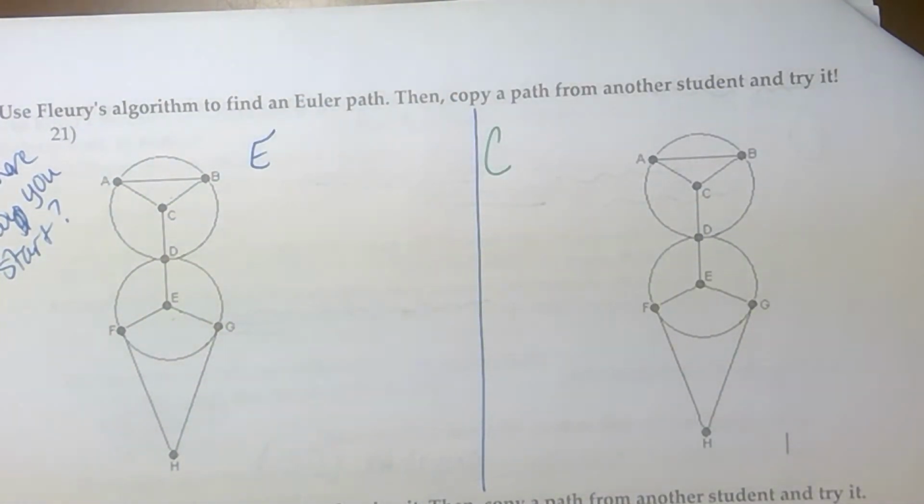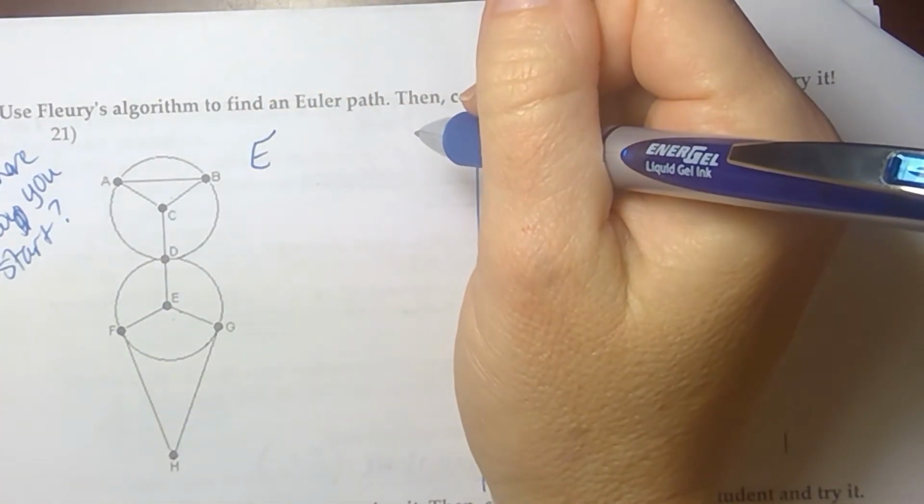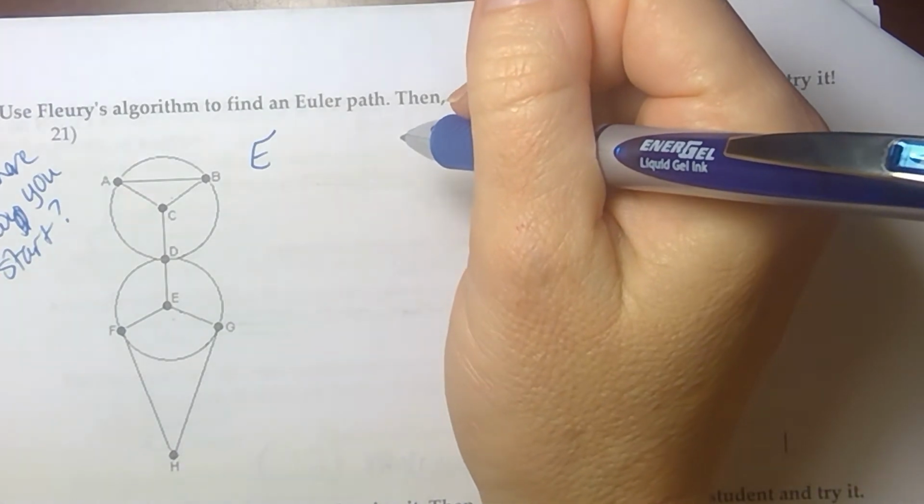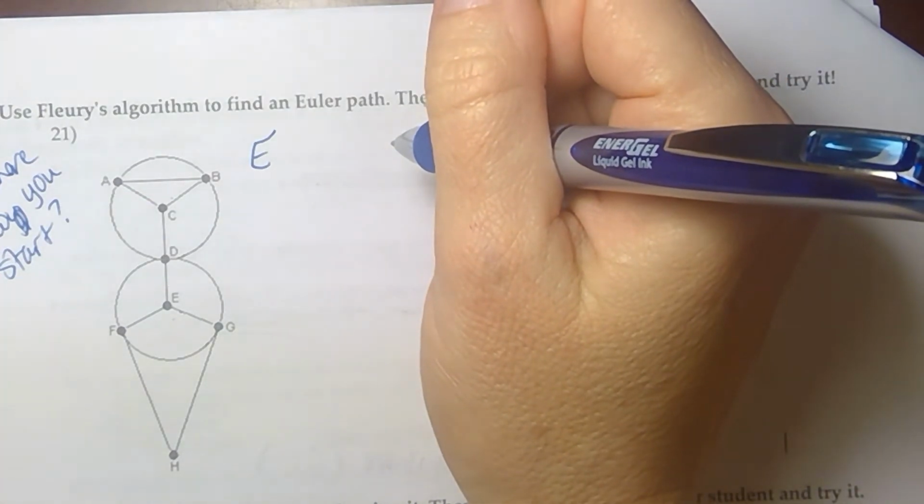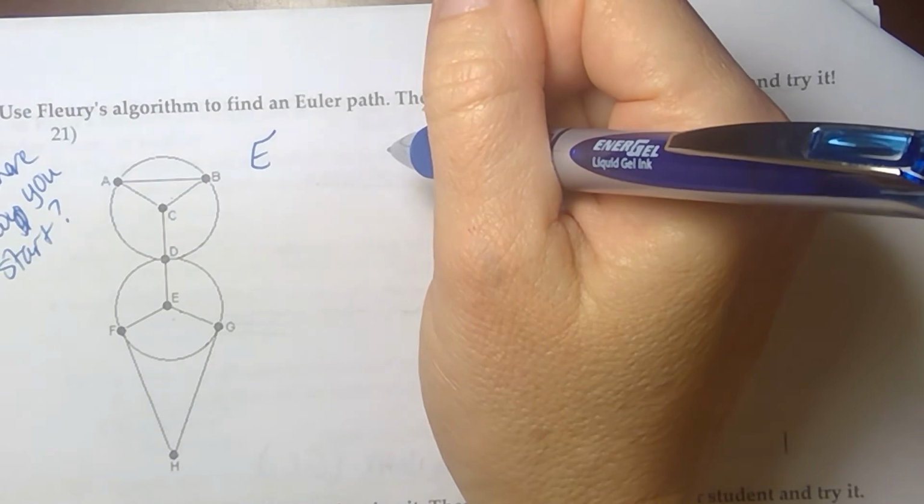I want to encourage you really to try to see if you can do this one on your own. Remember to save bridges for last. So you're going to look to see if you have any bridges. I don't think we have any bridges in this one.